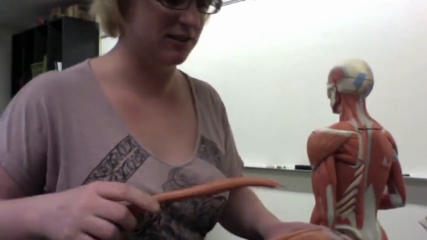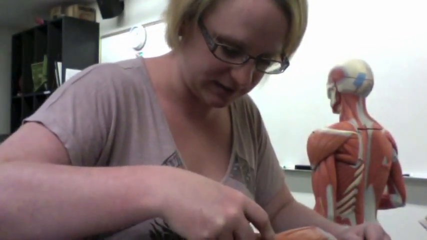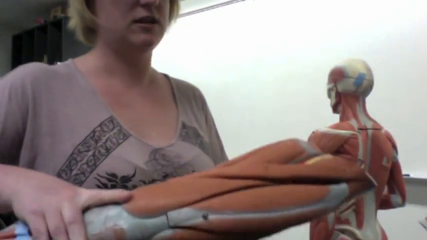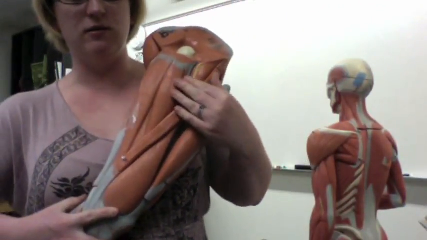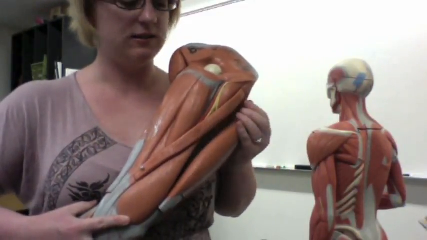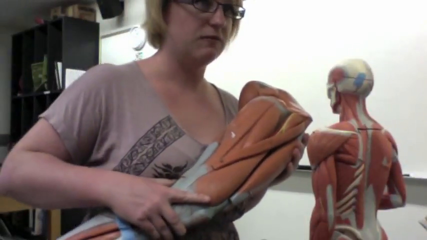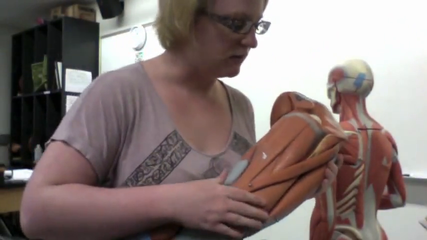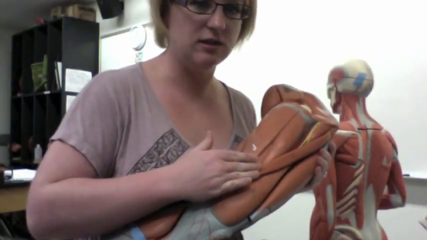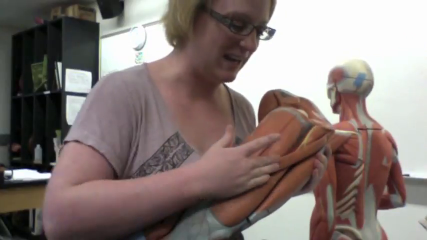All right, next is your sartorius. That's the muscle I just took off, so I'm going to put that back on over the top of the iliopsoas. You can see that the sartorius is this long, skinny muscle here. This is actually the longest muscle of the body, I believe, and it does a few different functions. But as long as you remember at least one, you'll be in the green. It does some flexion of the hip, also some flexion of the knee.